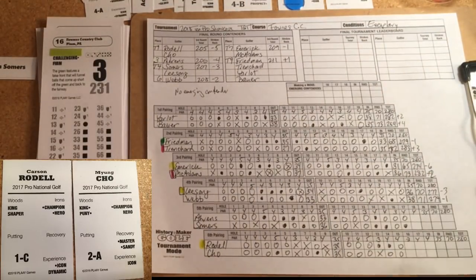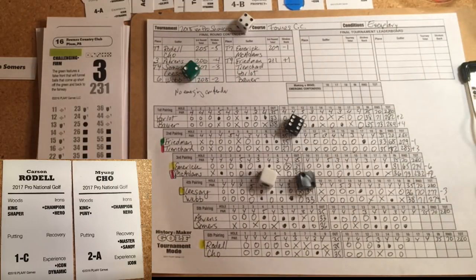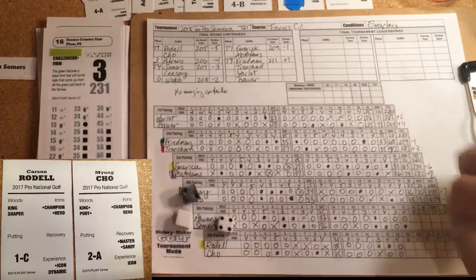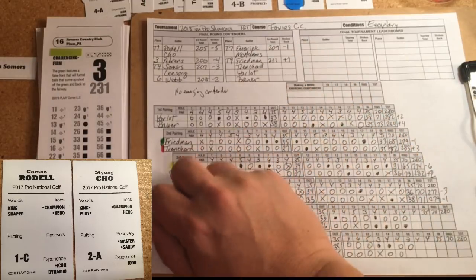So at 16, we have Cho and Rodell. Rodell will be first, -4. Golf cam course, green 2, par 3. Well, that's going to be an easy putt for par. It's not cordial and it's not daunting. And he makes it.